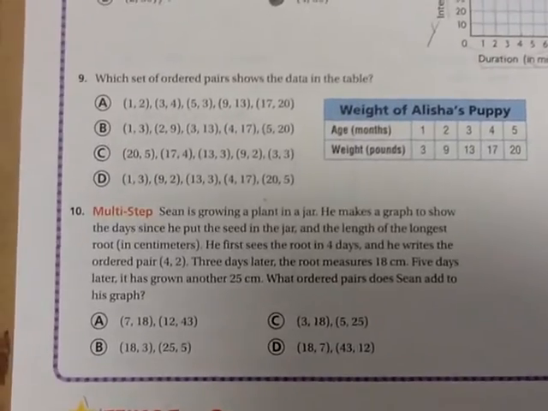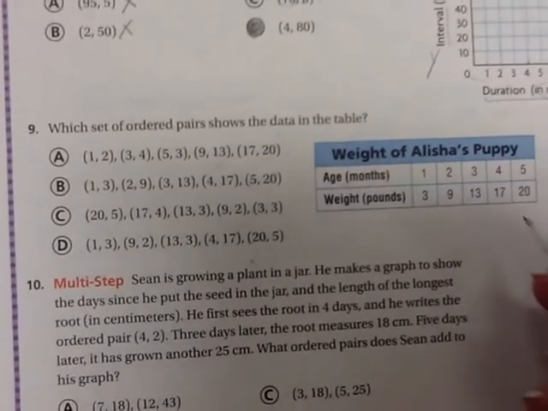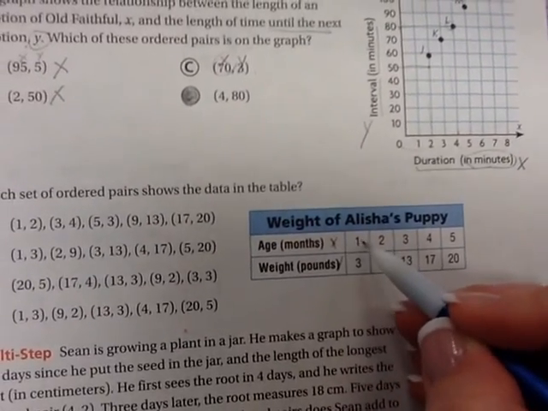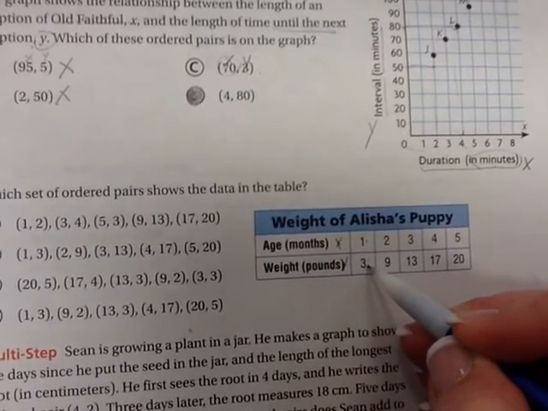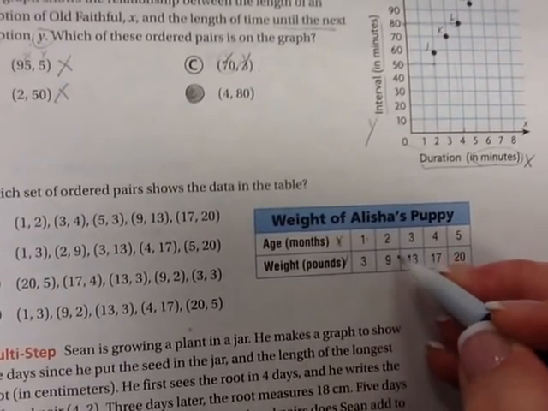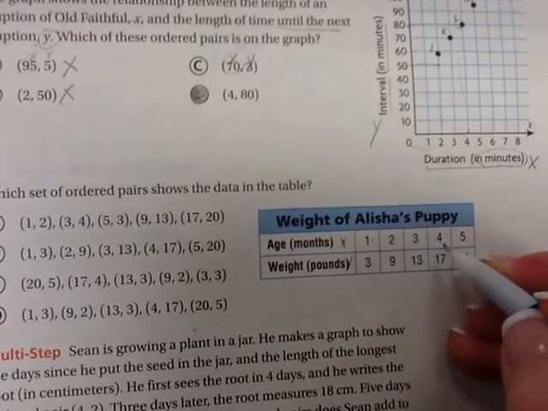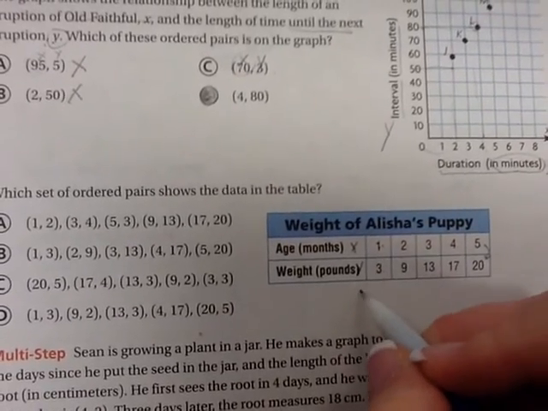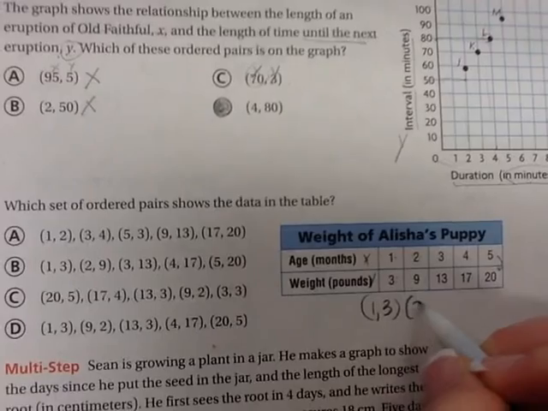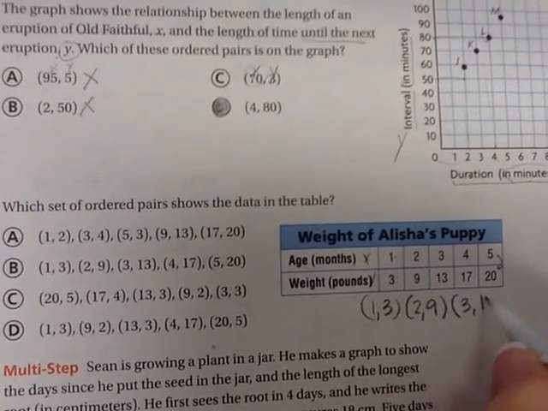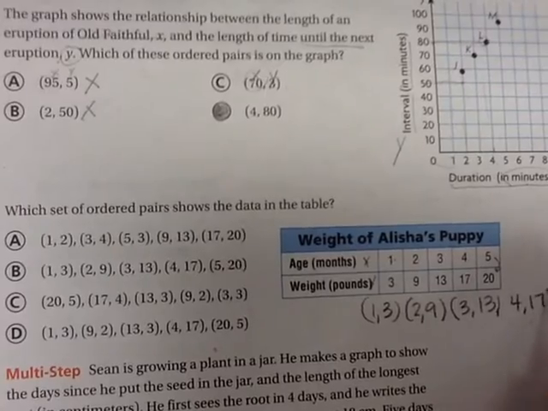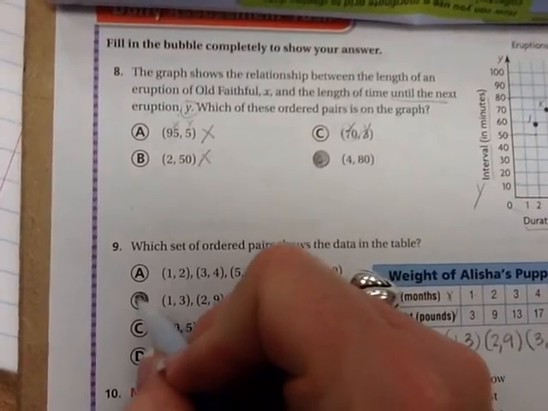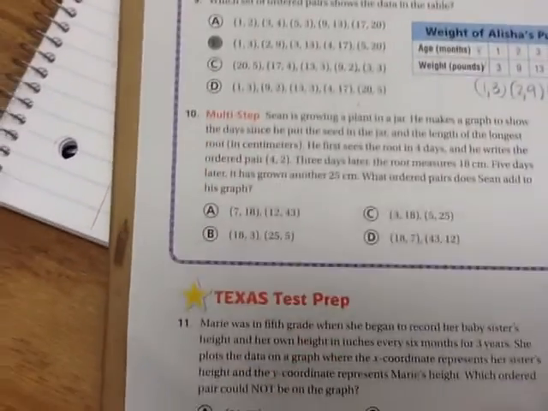So once again, you're looking at the equation, and you're looking at the relationship between the months and the weight. This is your X, this is your Y. So for 1 month, it possibly is going to weigh 8 pounds. For 2 months, it will weigh 9 pounds. 3 months, it will weigh 13, 4, 17, and 5. Again, it's the relationship. So your ordered pairs would be 1, 3, 2, 9, 3, 13, 4, 17, and 5, 20, which matches B. That's how simple that question is.